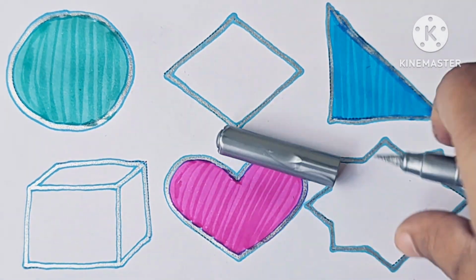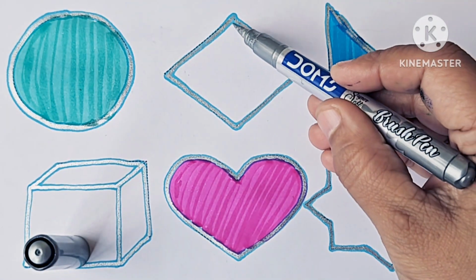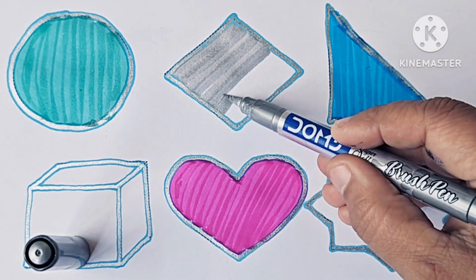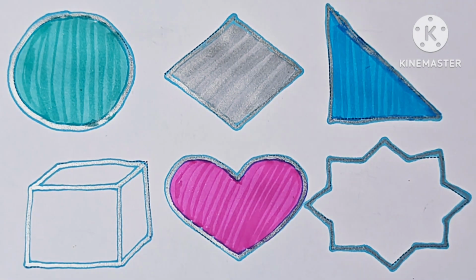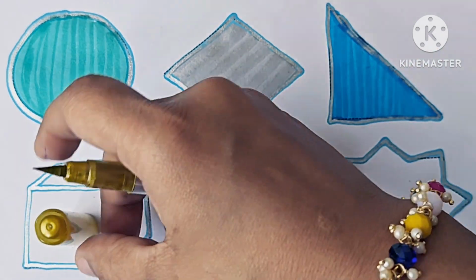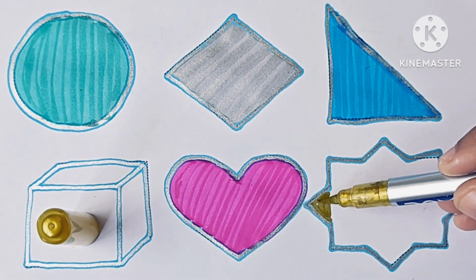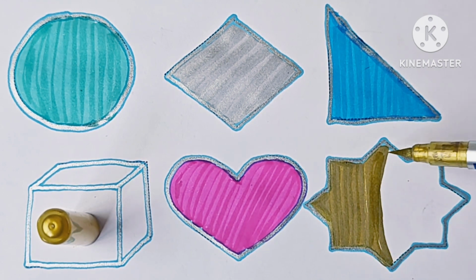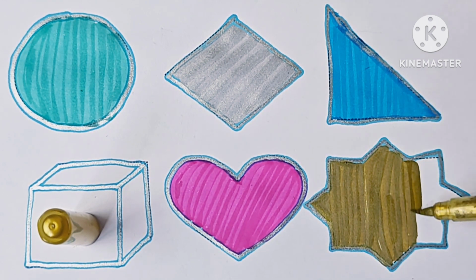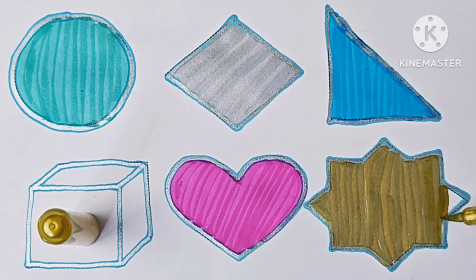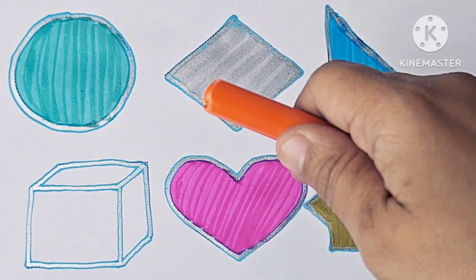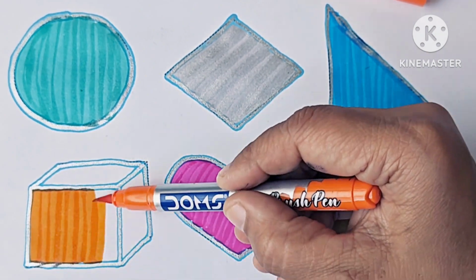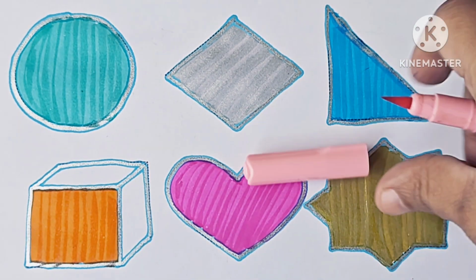This is silver color. Golden color. Orange color. Baby pink.